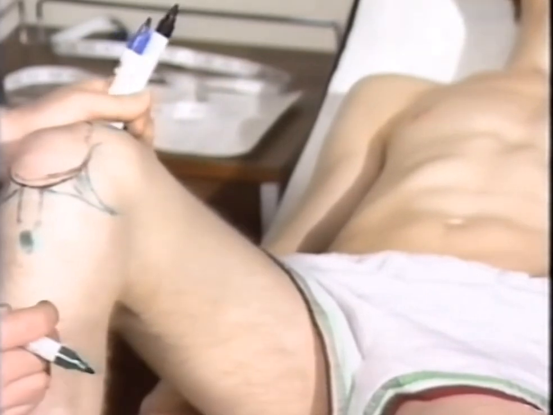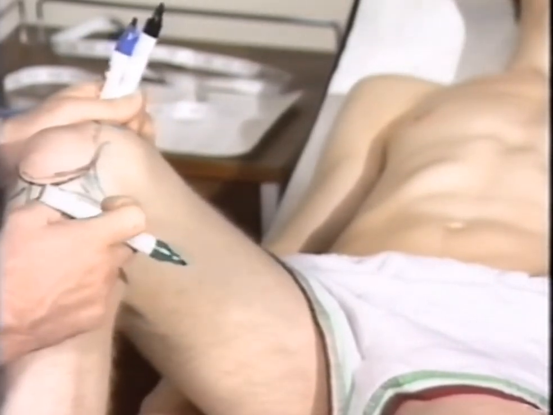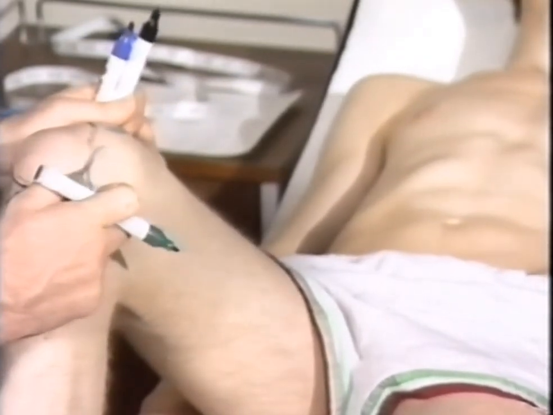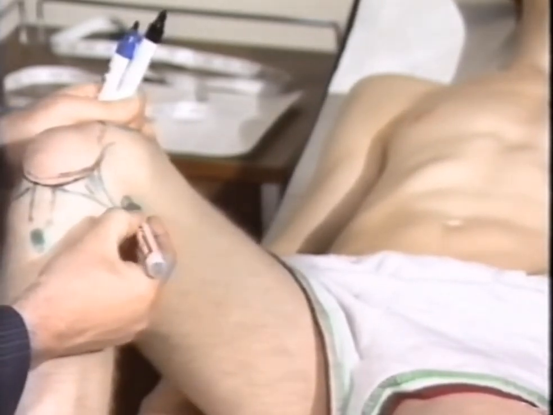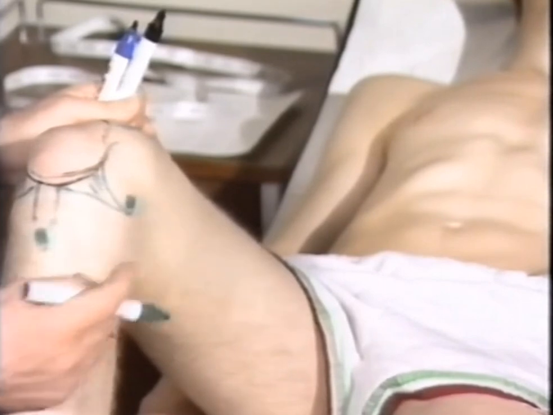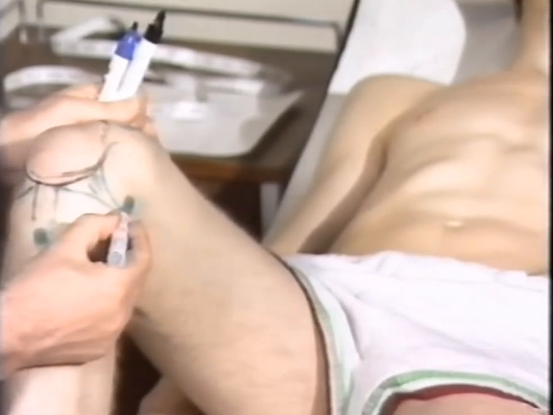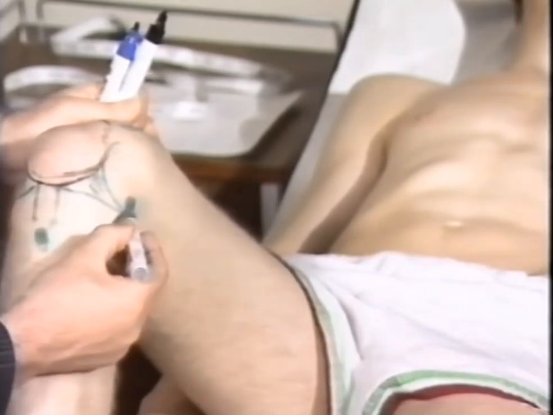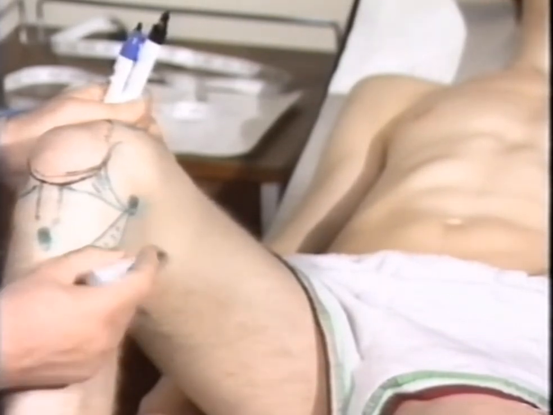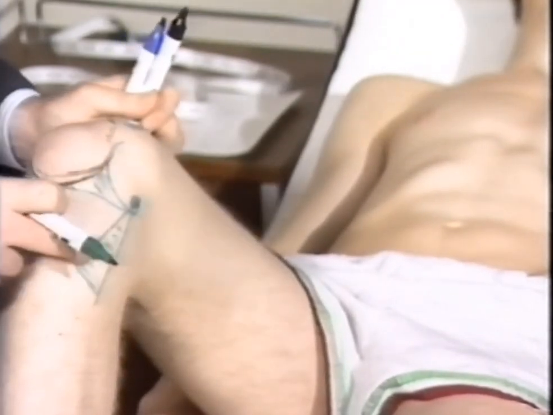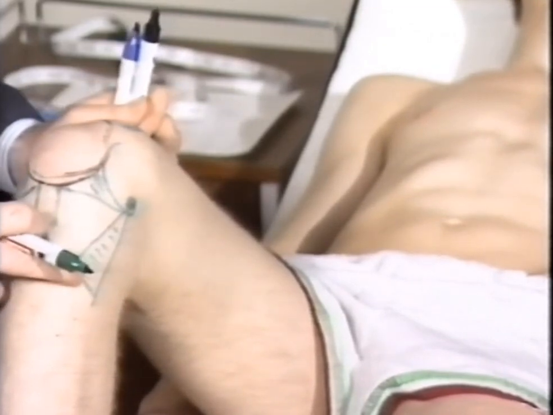Now, the medial collateral ligament is attached to the medial femoral condyle at the medial epicondyle, and from there spreads out in triangular fashion down the medial surface of the proximal tibia.